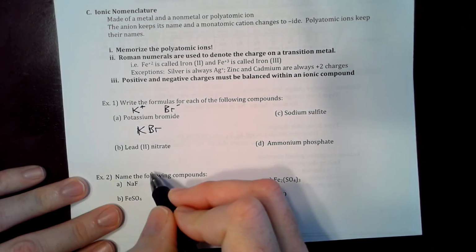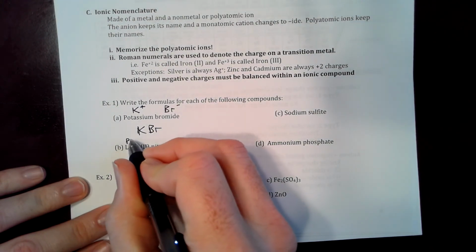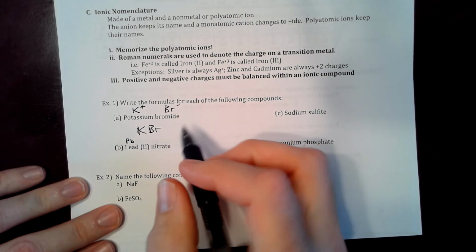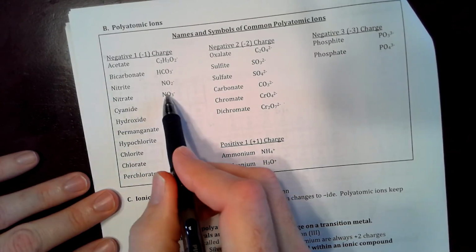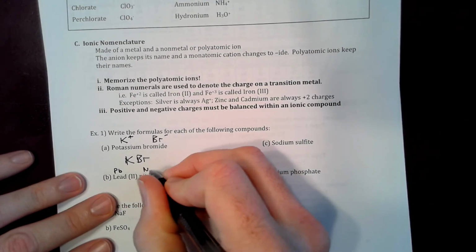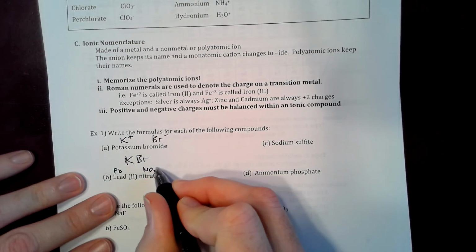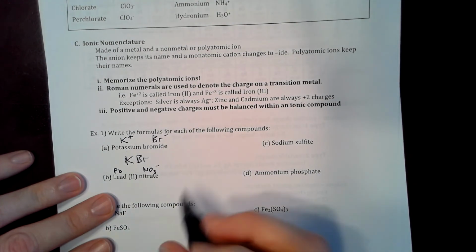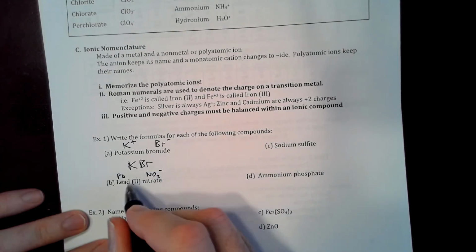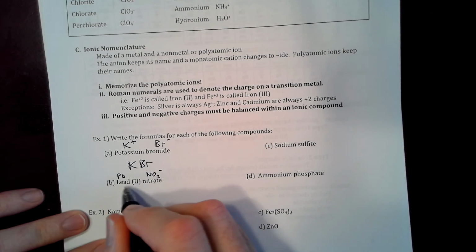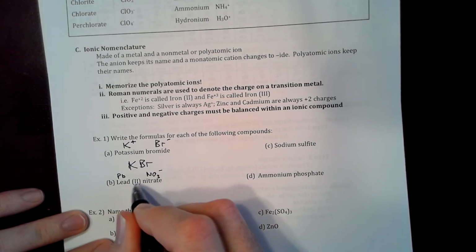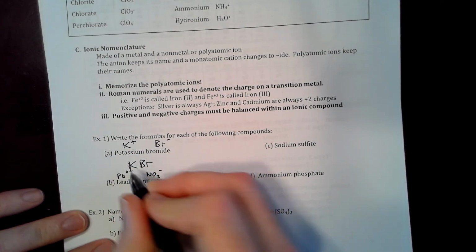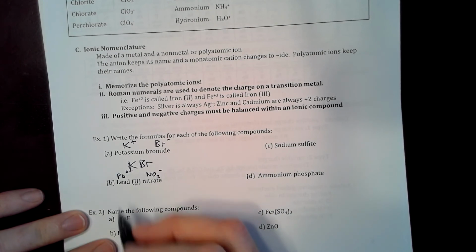Now, lead nitrate, that's lead, Pb, and then nitrate, we know is NO3. Okay, so those polyatomic ions just come right in there. Now, nitrate is NO3 with a minus charge. You just have to know that and memorize it. So now the charge of lead is going to be 2 because the Roman numeral is 2. So it's lead 2 plus.